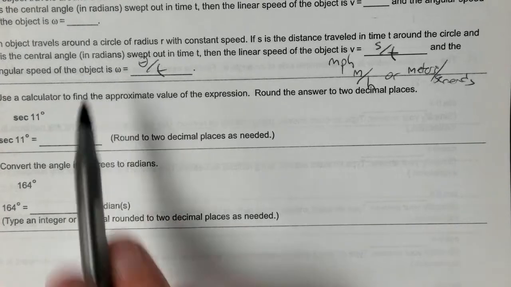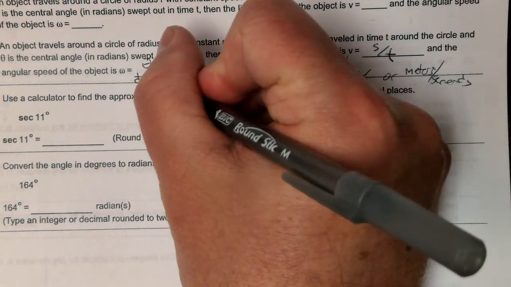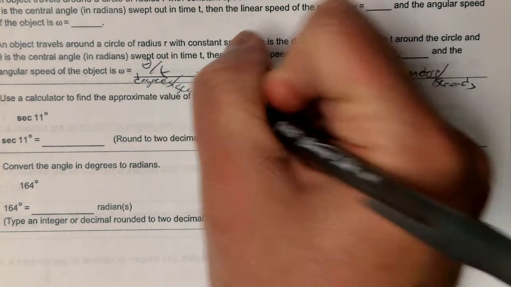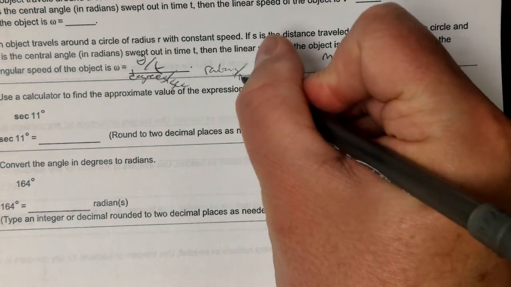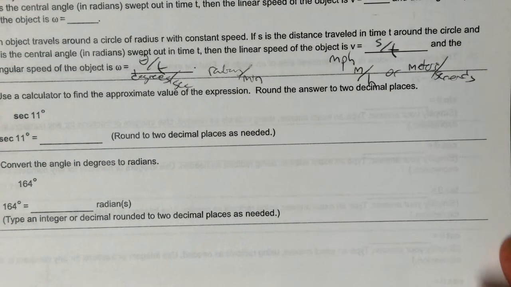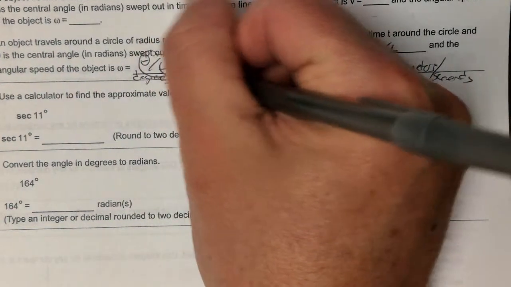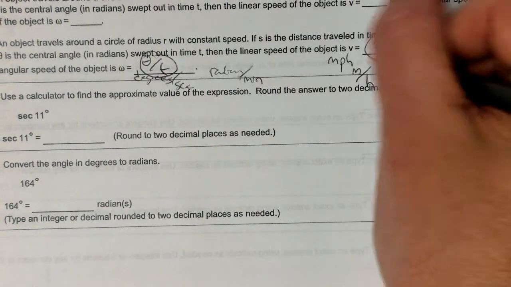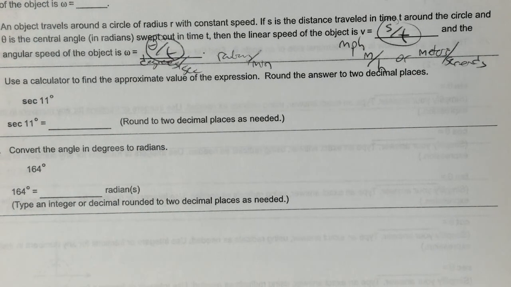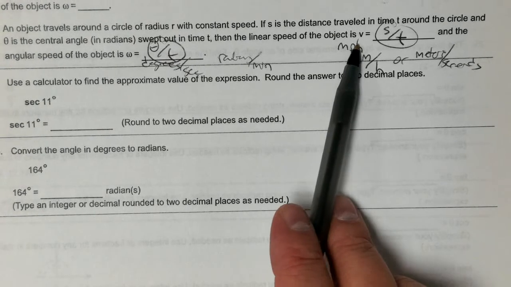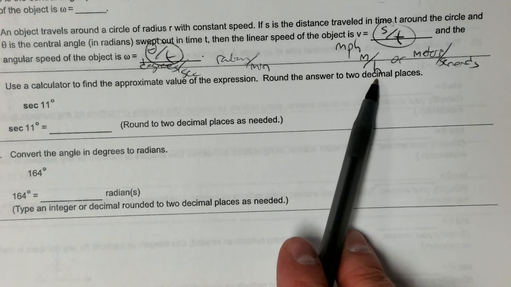And then angular speed would be like degrees per second, or radians per second, or radians per minute. So the main thing is you need theta over t for the w and s over t for the v. So those are just formulas. So mph is the same as miles divided by hours.